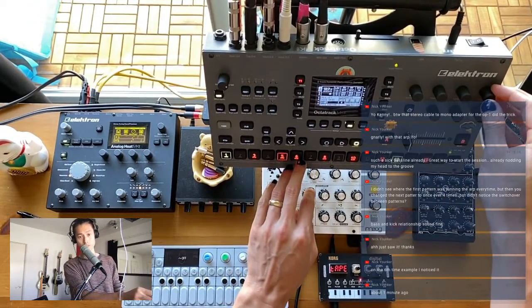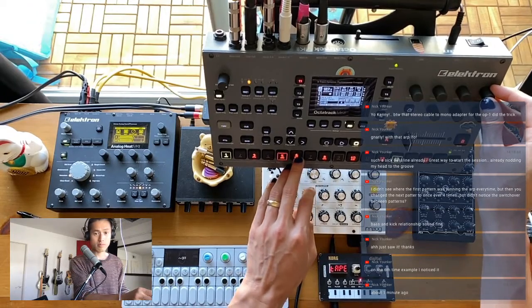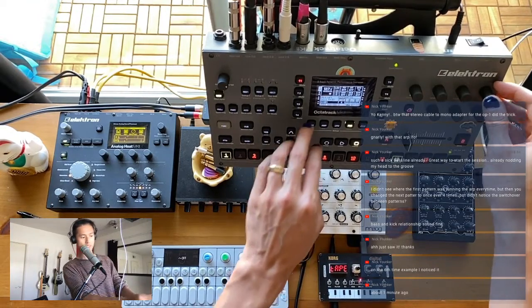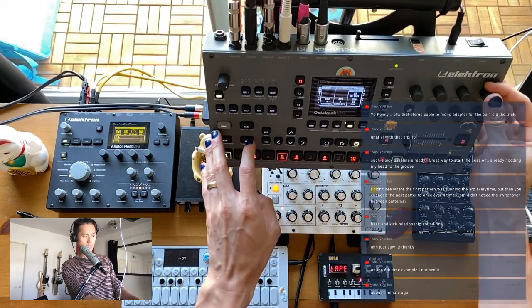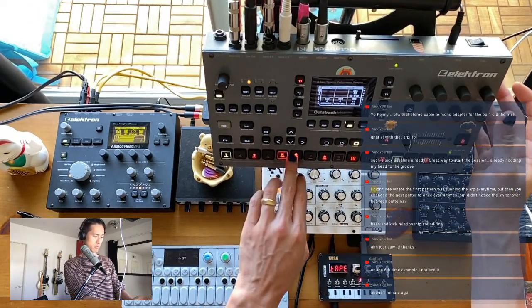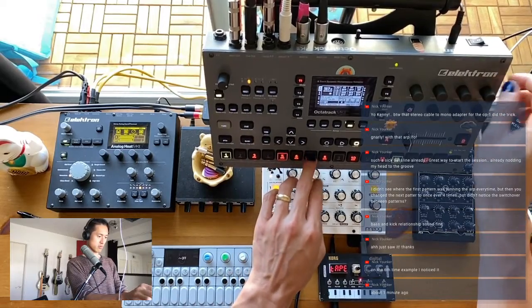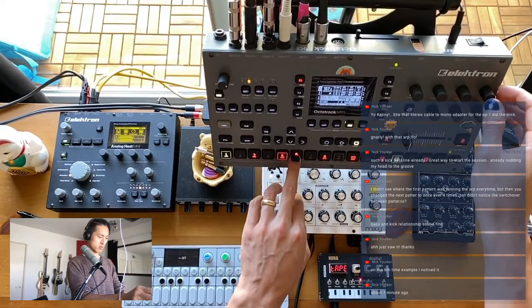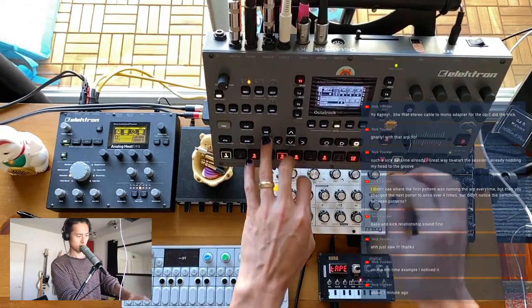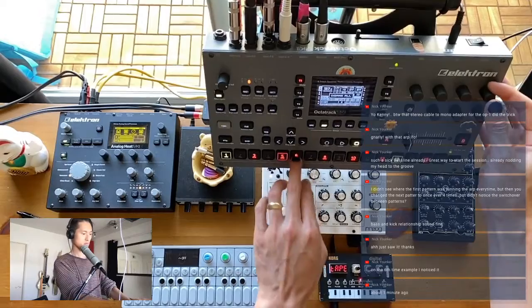Doesn't sound like release. I think I did do it wrong. Hold on. I think it's actually 29. Okay. Also my ARP is on, so that might be a problem.